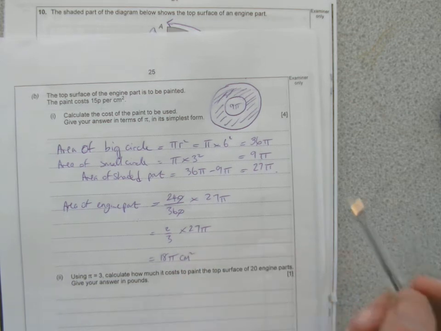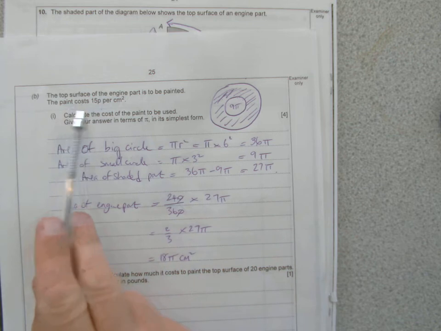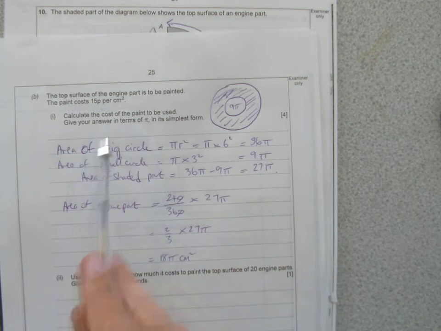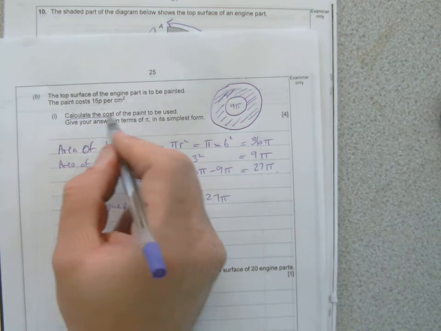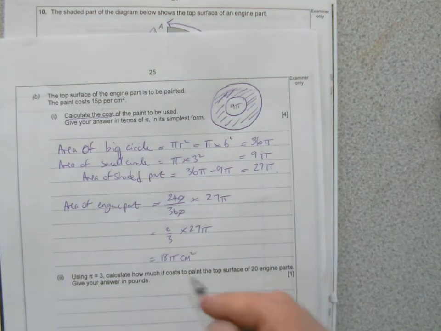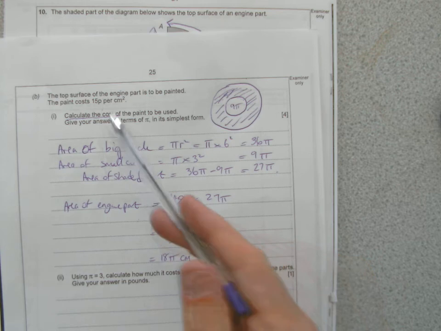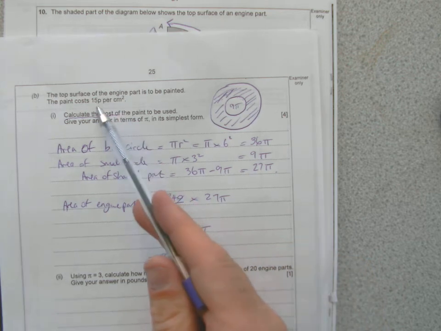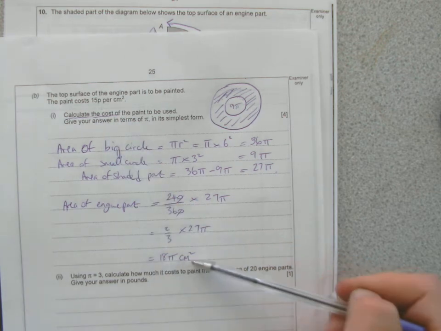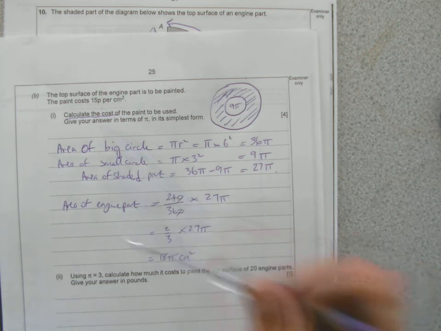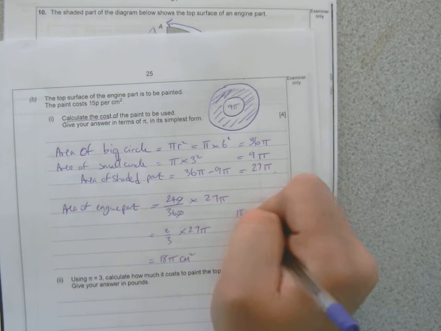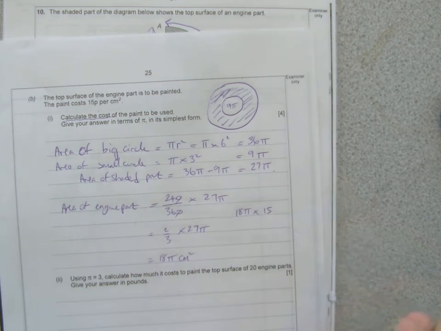Alright? Now, we're not quite done because it says the paint costs 15 pence per centimetre squared. So what would the cost be? That's what they're asking for, isn't it? And it's not just the area, they want the cost in terms of pi. Well, each centimetre squared is 15 pence, and we've got 18 pi centimetre squared. So we just need to multiply this by 15 pence. So we're going to do 18 pi times 15, okay?